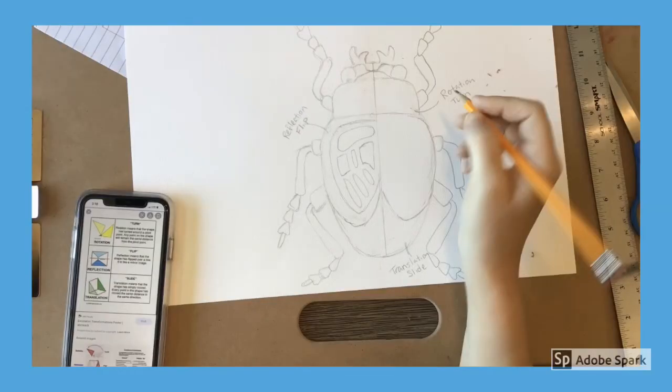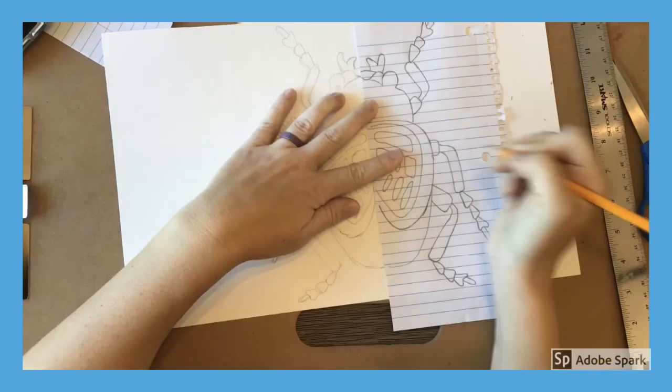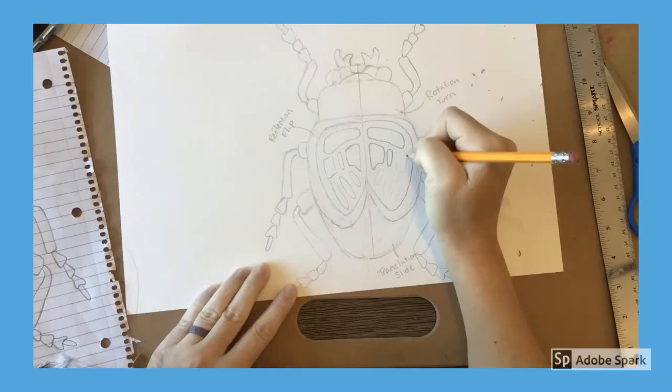Now let's talk about how to do the reflection. To do the reflection, just draw different shapes on one side of your bug. Then you'll take your paper from before and trace those shapes. After you've traced your shapes, you'll flip your paper over. You should see the shapes through the paper. It should reflect or mirror what you've already drawn. Now just draw over the shapes that you've transferred.